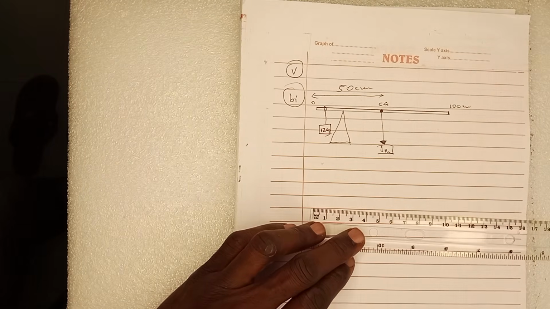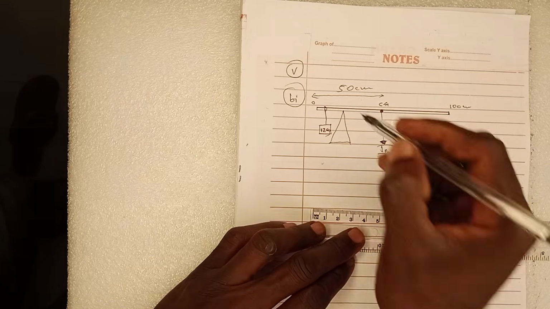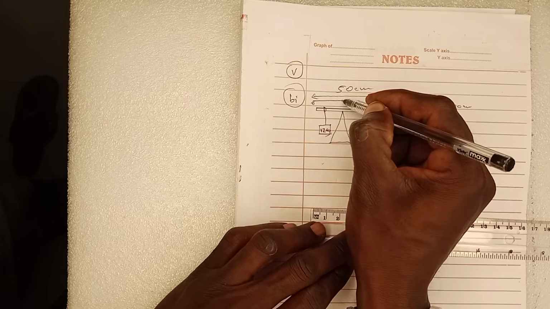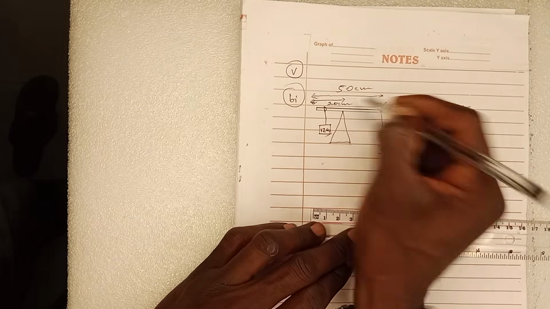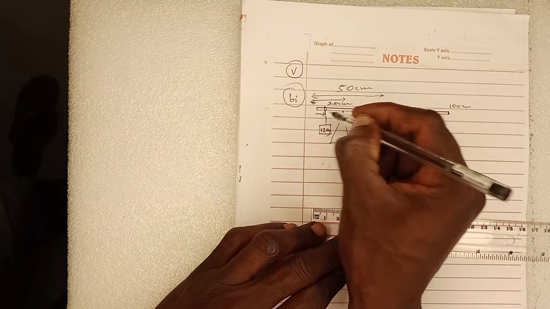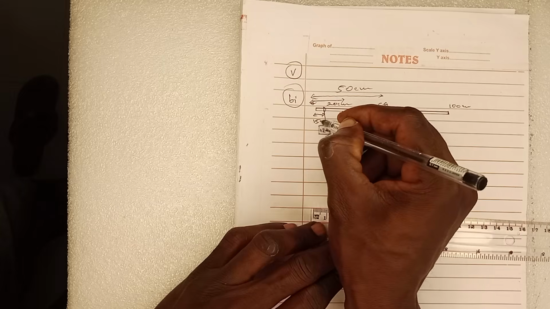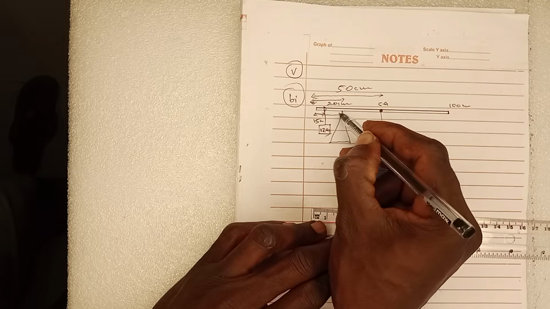And so another instruction here, from this point to this point of pivot is 20 cm. And then from this point to this point is 15 cm. So how do we get this point? This is what we're interested in.